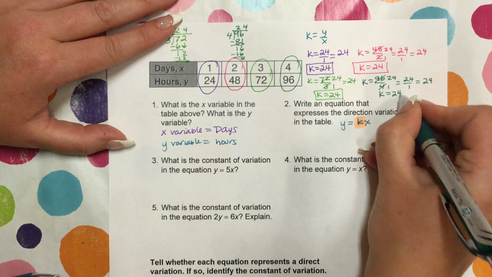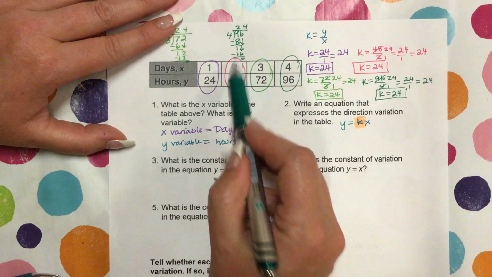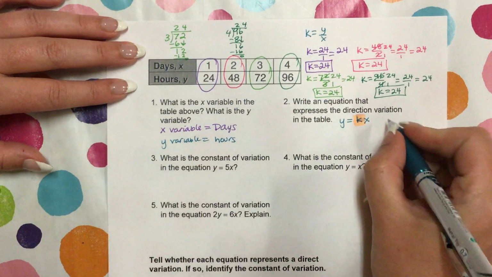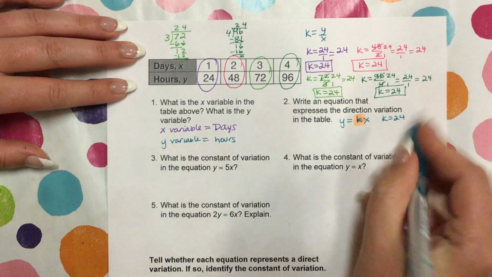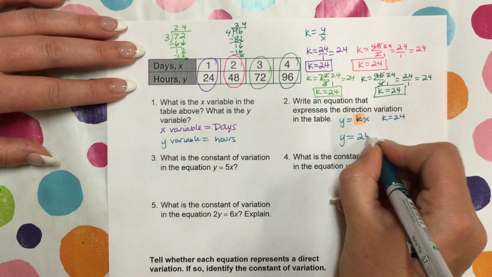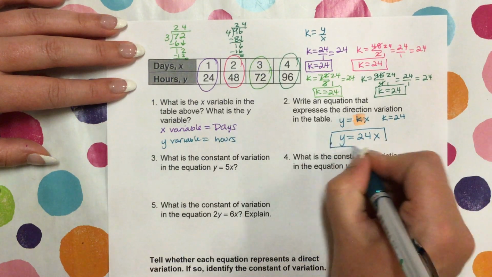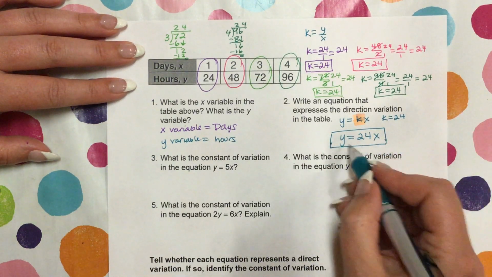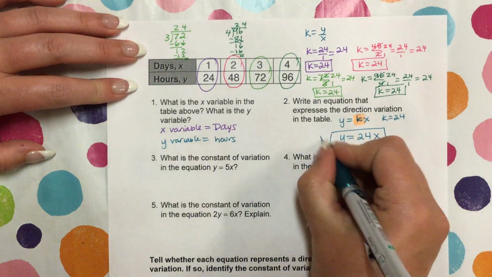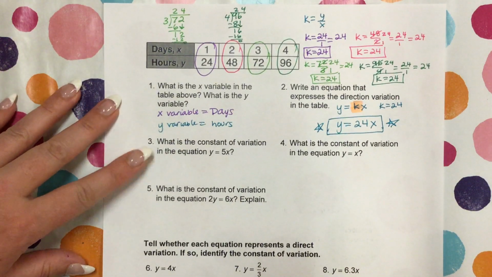And we have determined that K equals 24 is the constant of variation for each one of these ratios. So that means that K is equal to 24, and we can just substitute 24 in for K, and then we have our equation. Y equals 24x, okay? And that's it. We leave the x and the y as variables, and the only thing we do is put in that number for K. And so that's our equation. Okay? Let's go on to problem number 3.